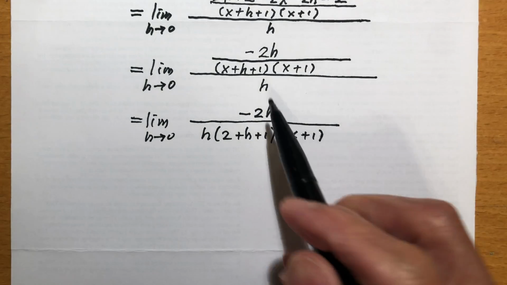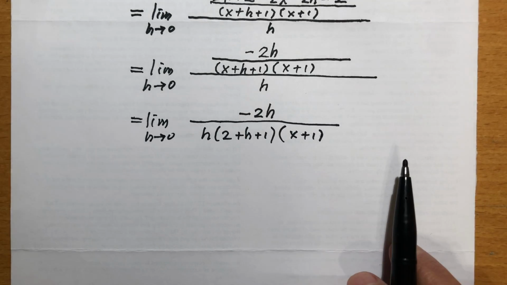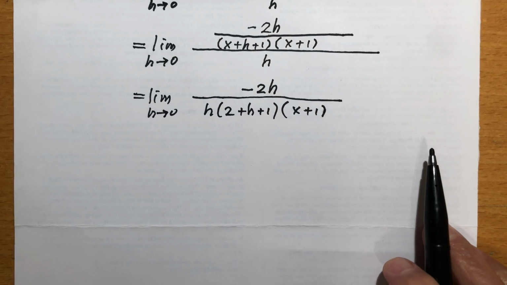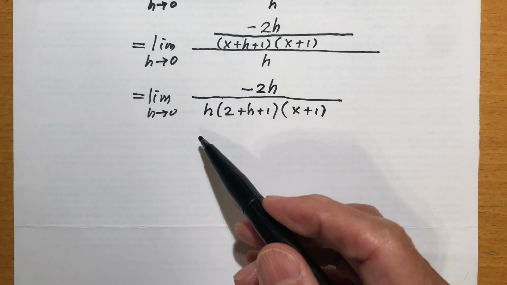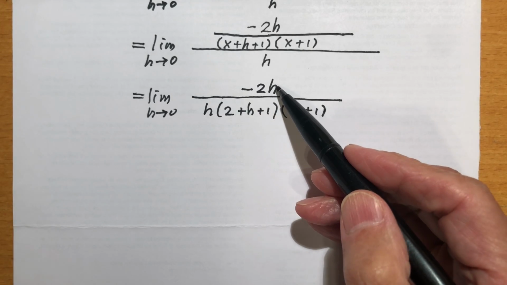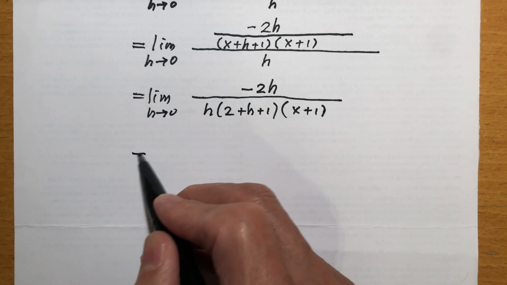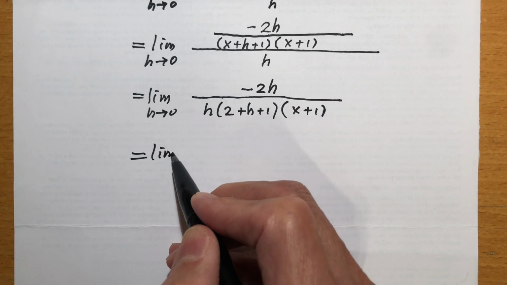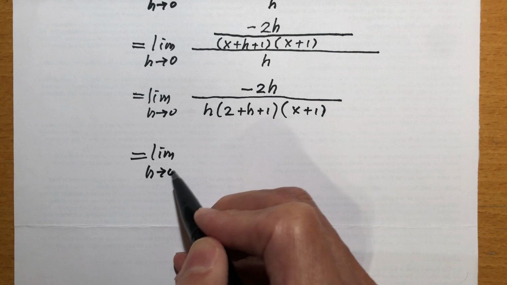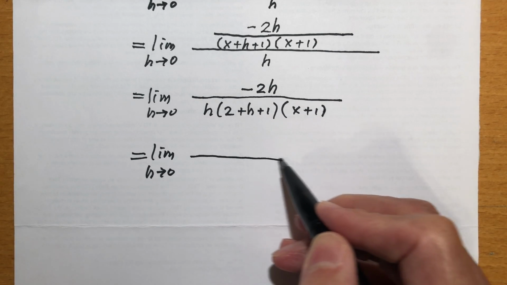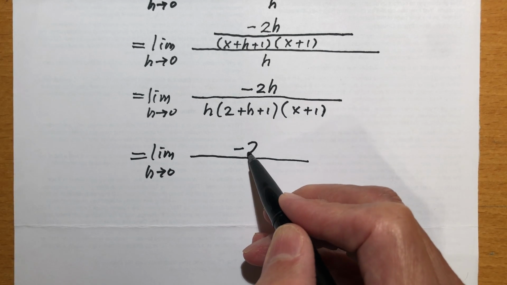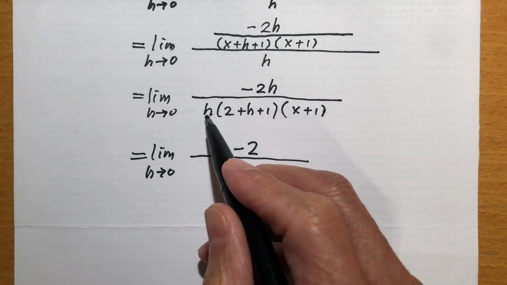That is when you simplify a fraction within another fraction. Now you see this h and this h cancel. So I have only minus 2 on the top, and this h is gone.